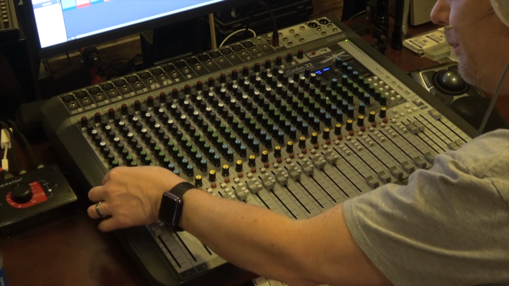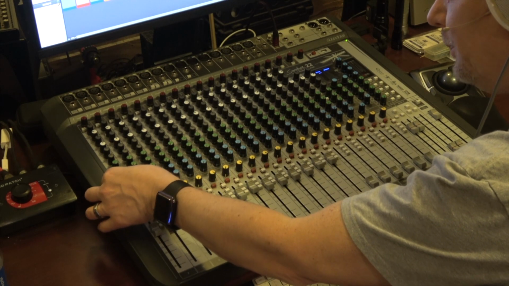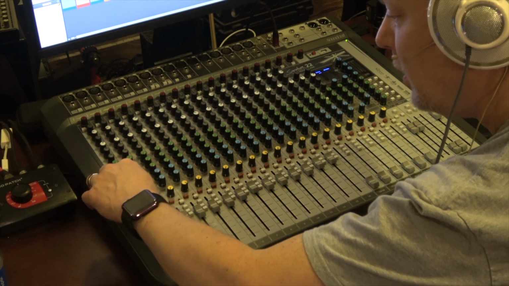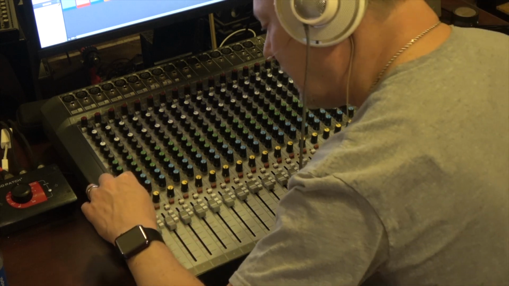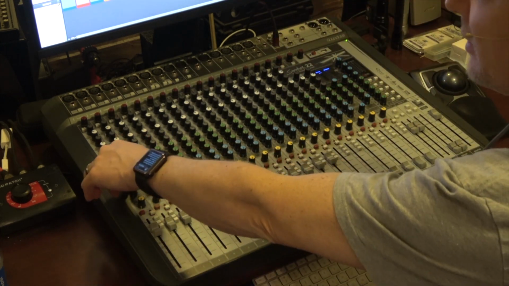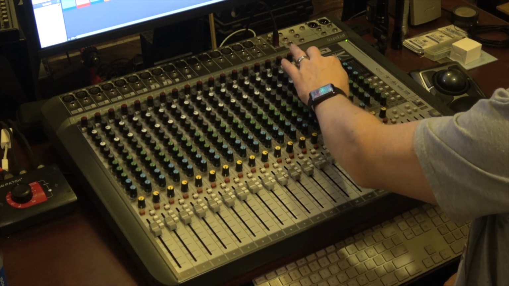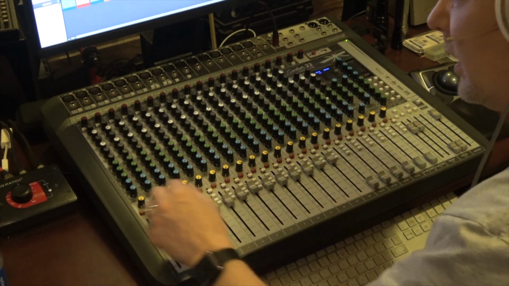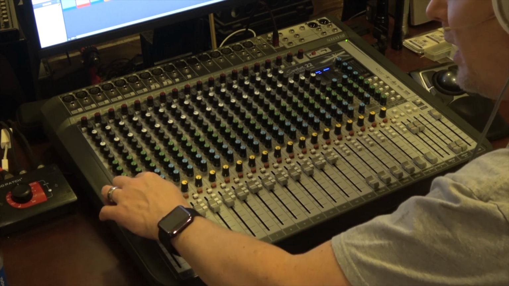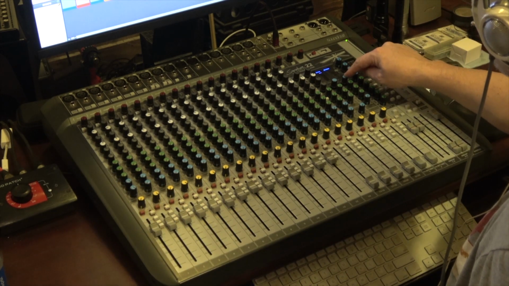So how you would send a signal into the effects processor is you would turn your dial on channel 1, and this would send your signal. That's your full 10 dB. That sends a full 10 decibel signal into your effects 1 processor, and the same way right here you would send 10 dB into your effects 2 processor.